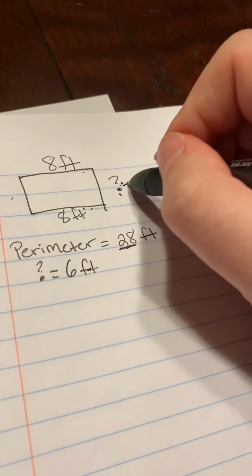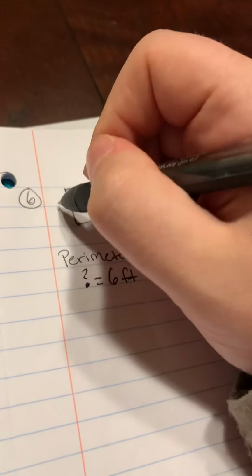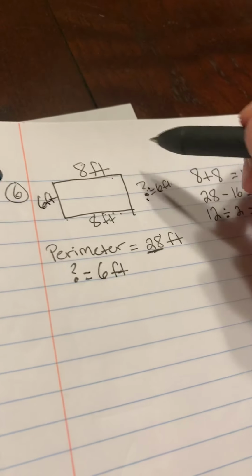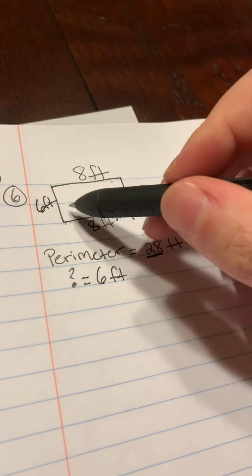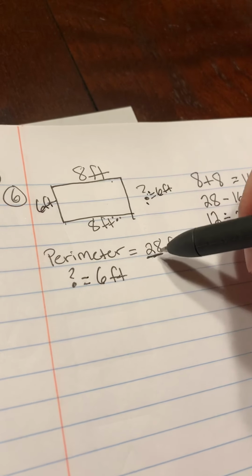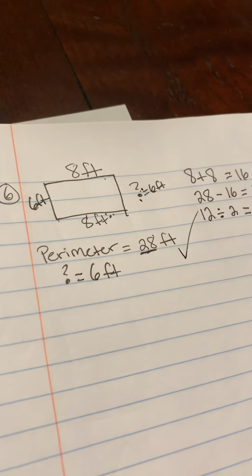Then I could check my work. Okay, 8 plus 8 is 16. 16 plus 6 is 22. 22 plus 6 is 28. That is my perimeter, so I'm good to go.